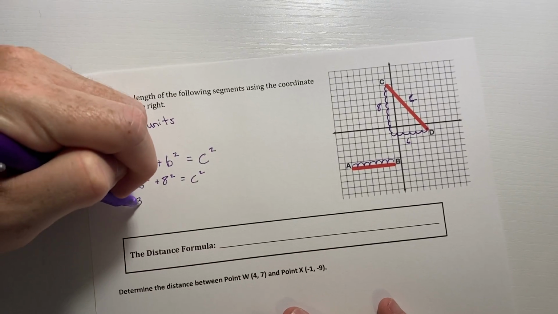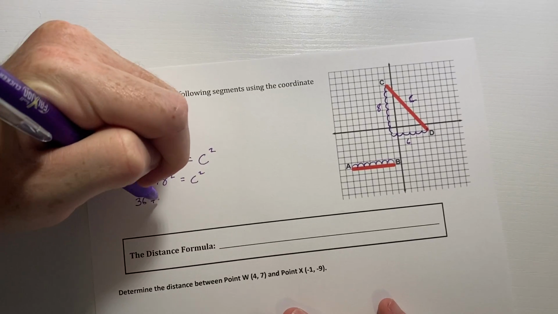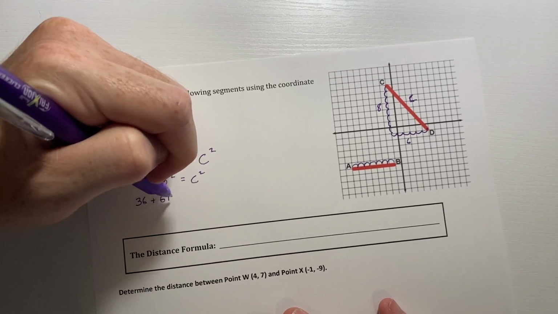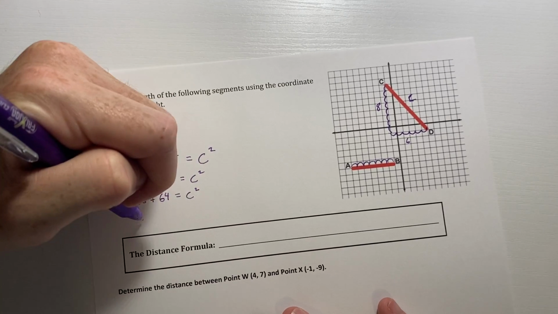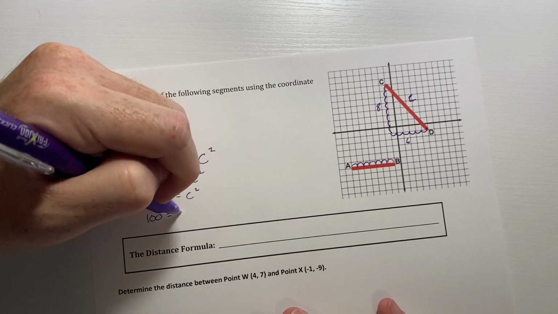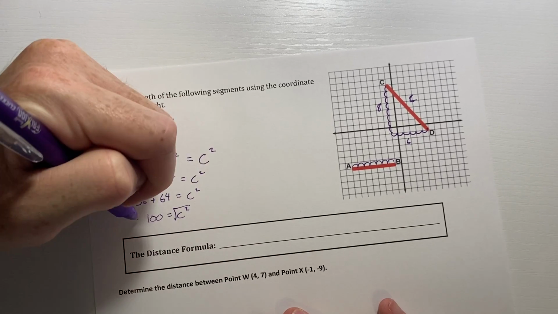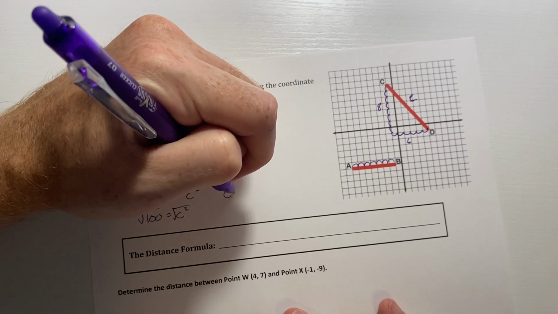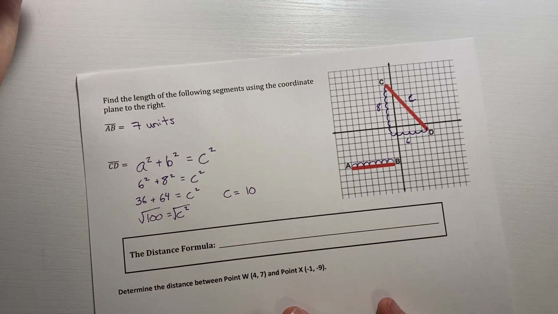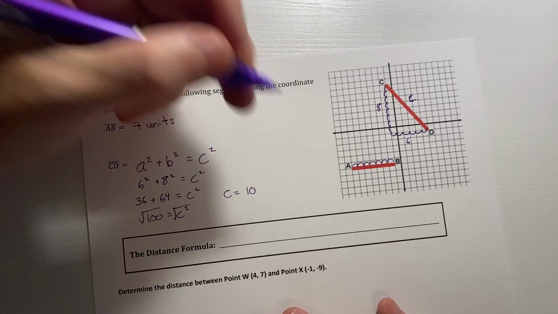All right, we know that 6 squared is 36. We know that 8 squared is 64. 36 plus 64 is 100. When I take the square root of 100, we get 10. Technically, it's plus or minus 10, but I know that distance cannot be negative.